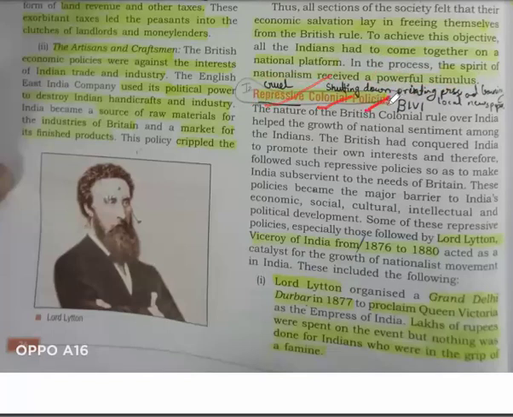Repressive colonial policies by Lord Lytton, Viceroy of India from 1876 to 1880. Lord Lytton organized the Grand Delhi Darbar in 1877 to proclaim Queen Victoria as the Empress of India. Lakhs of rupees were spent on the event, but nothing was done for the Indians who were in the grip of famine.